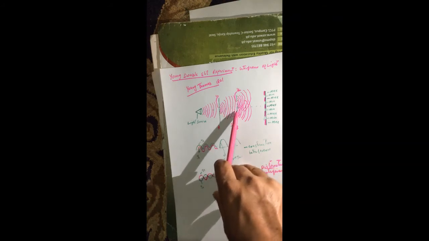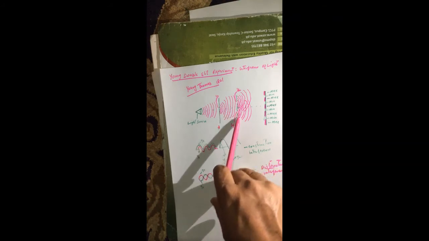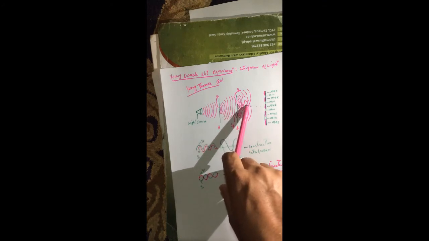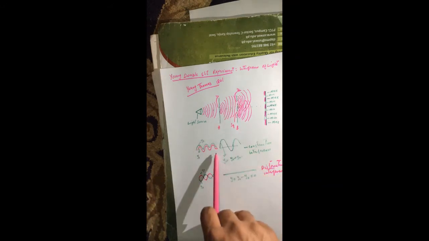One wave is this one and the other wave is this one. So they are spreading in all directions and they are moving in the forward way. They are moving in the same direction and in the same medium. So on their way, what happened? They interfere. The interference can either be constructive or destructive.